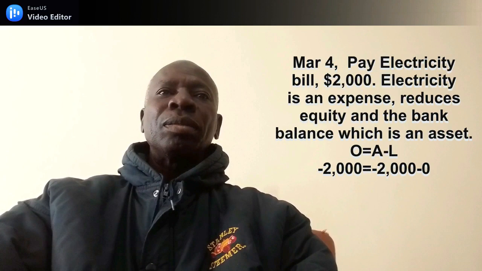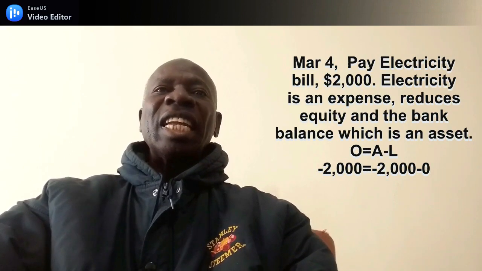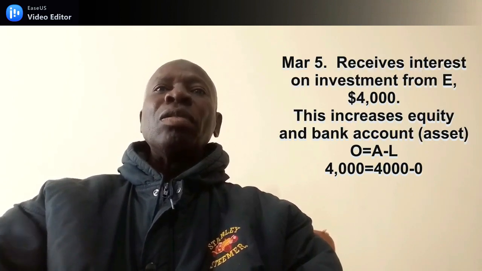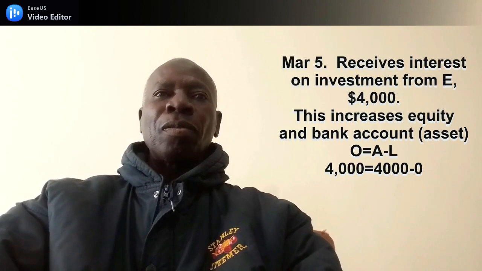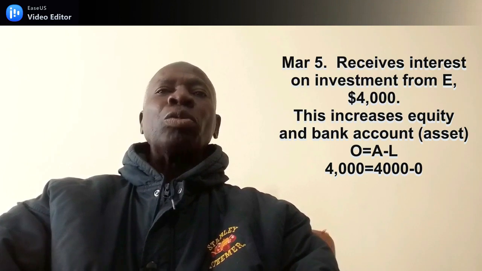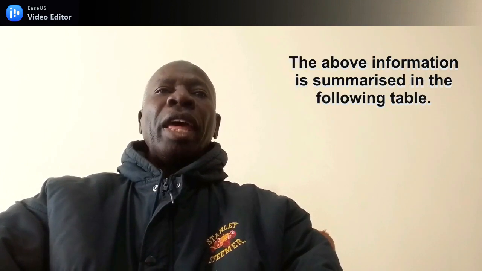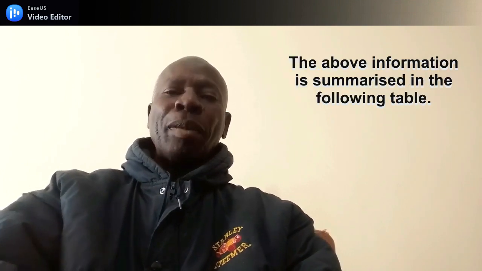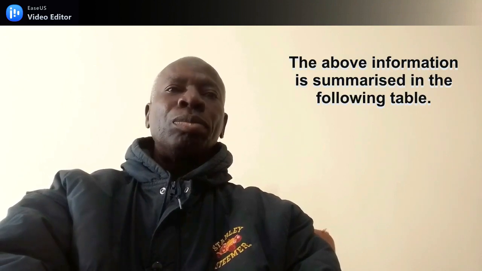4th, pays electricity bill of $2,000. Electricity is an expense, reduces equity and the bank balance, which is an asset. 5th, receives interest on investment from E of $4,000. This increases equity and bank account, which happens to be an asset. The above information is summarized in the following table.